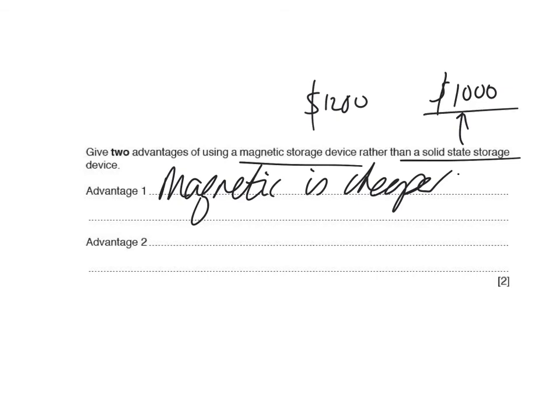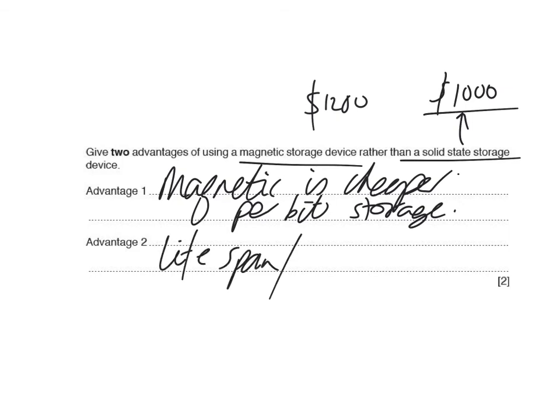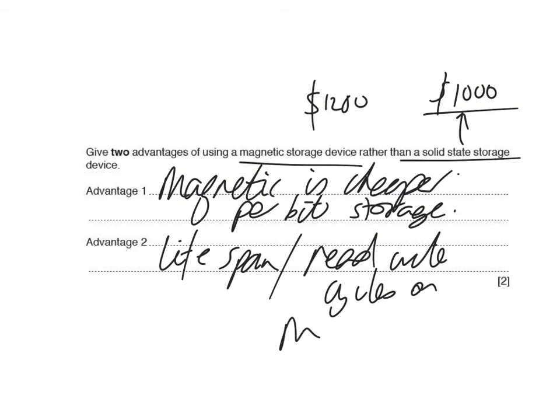What you really mean in this scenario is magnetic is cheaper per bit storage. And the lifespan, or the number of read-write cycles on magnetic is longer.